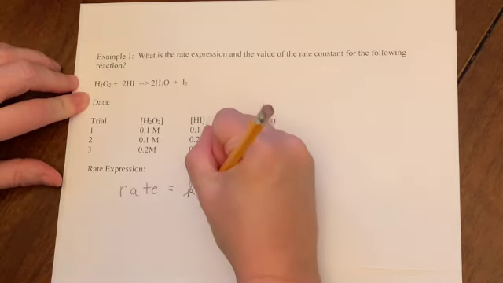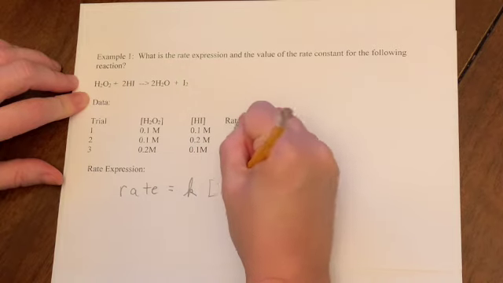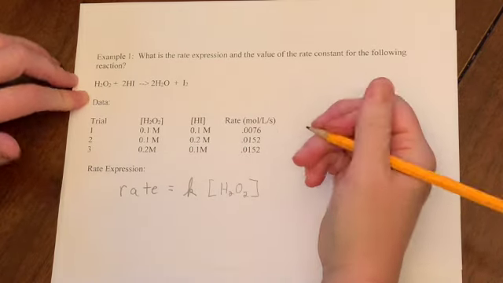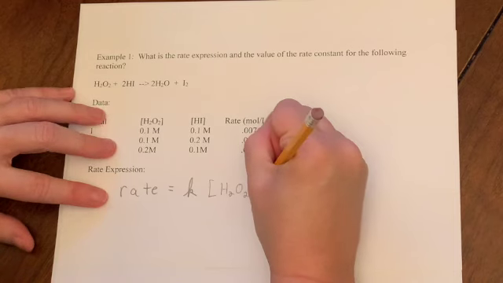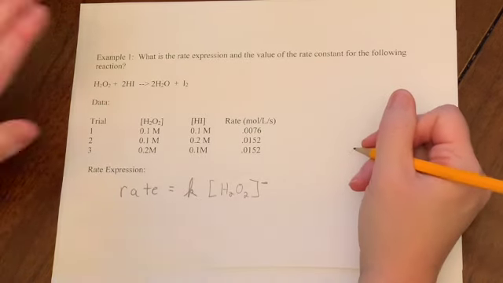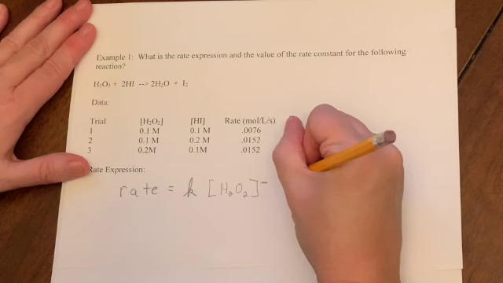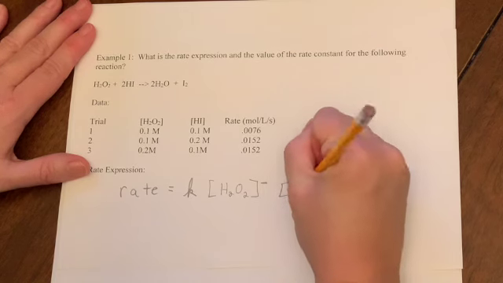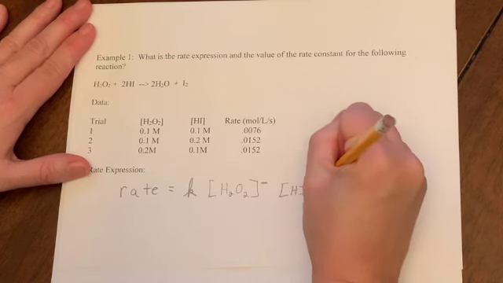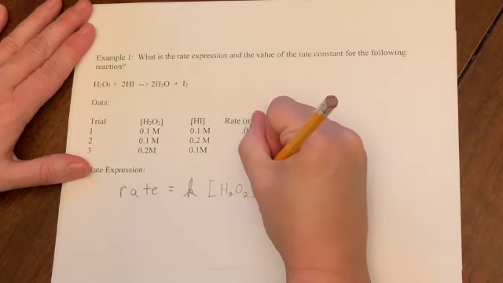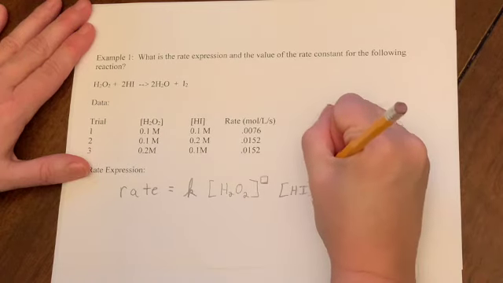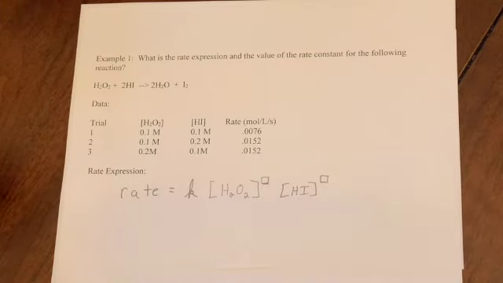Okay, so the concentration of H2O2 to a certain power. That's what we're going to have to figure out, what that power is going to be. So I'm just going to leave it as a line to remind us what we need to do. Times the concentration of HI to a certain power. So it's these powers, maybe I'll just box them so we know what we're doing there. It's those powers that we need to figure out.